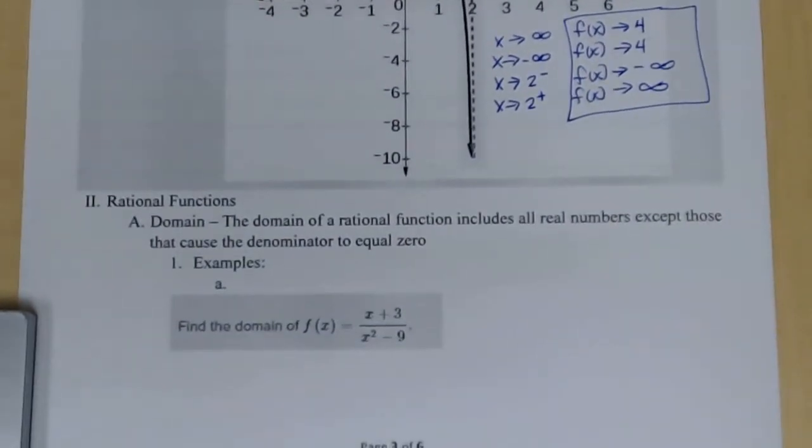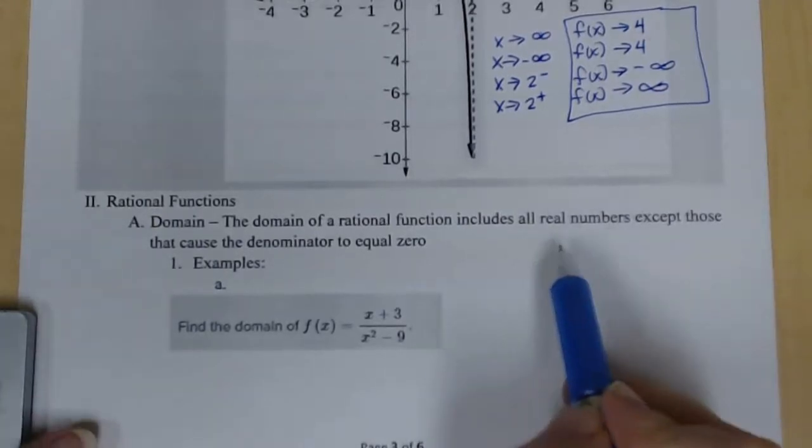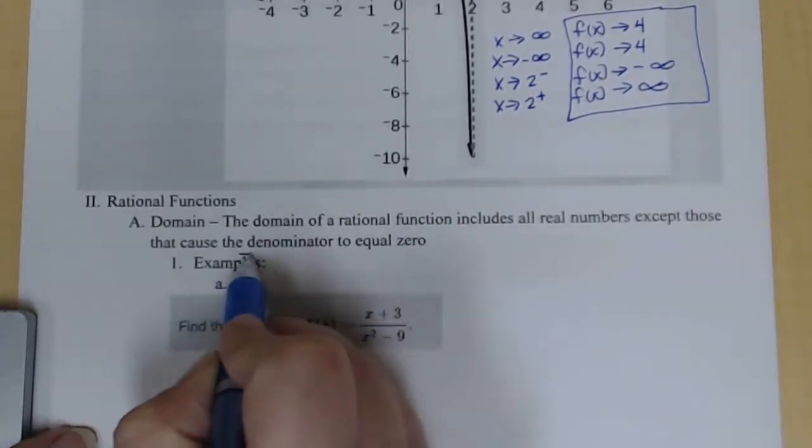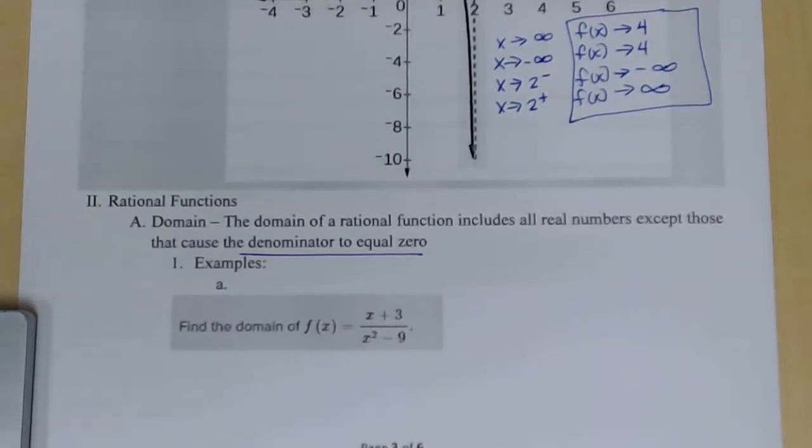Let's look at the domain of these functions. Our conversation of domain is just a continued conversation. We looked at domain and range in earlier chapters and units, and we even talked about domain and range of these parent functions that we started out this section with. Now, the domain of a rational function includes all real numbers except those that cause the denominator to equal 0. We've talked about that in other lessons, because if we have 0 in the denominator, that means we have division by 0, which is undefined.